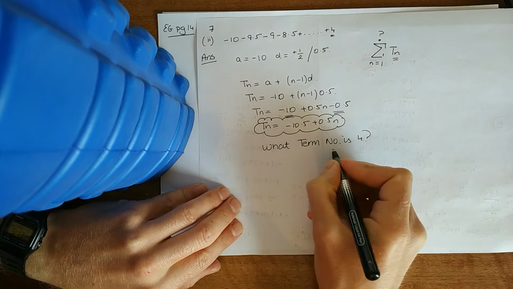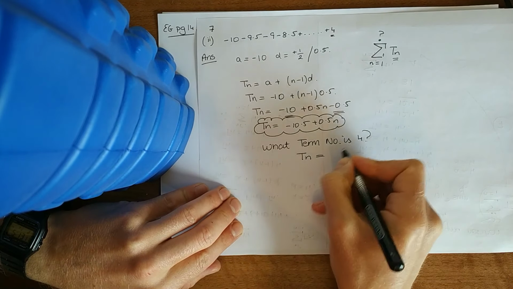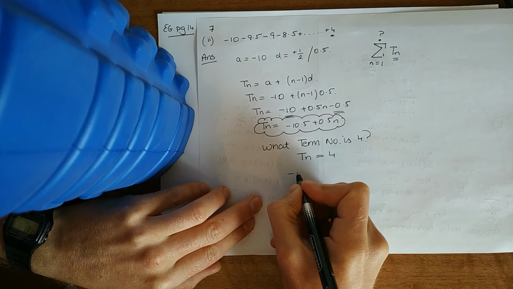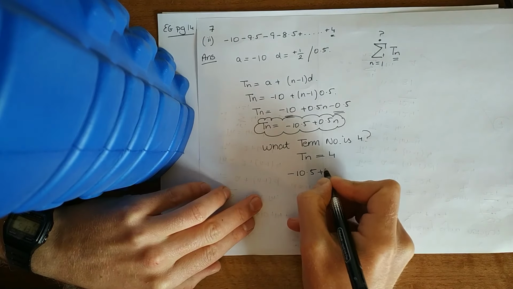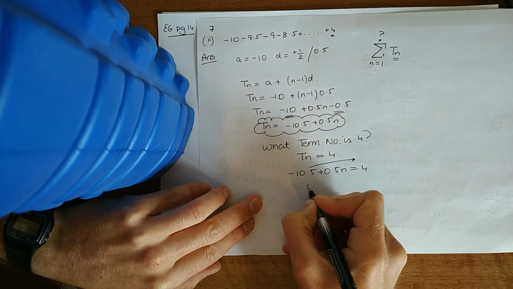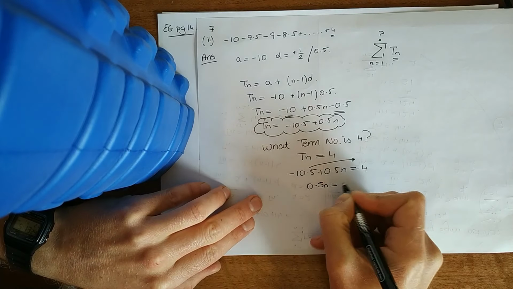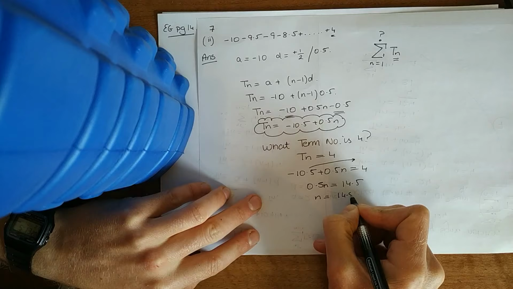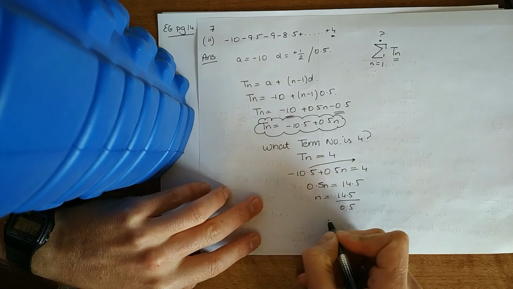English into maths. What term number is 4? And now we can substitute in our Tn. Minus 10.5 plus 0.5n is equal to 4. And tidy that up. 4 plus 10.5, 14.5. And then 14.5 divided by a half, 29.